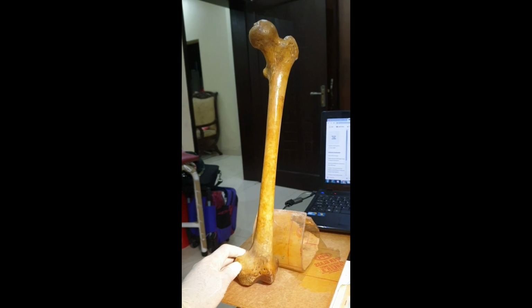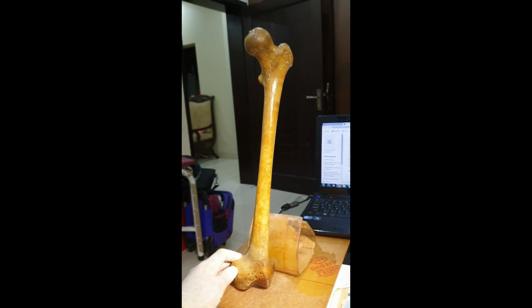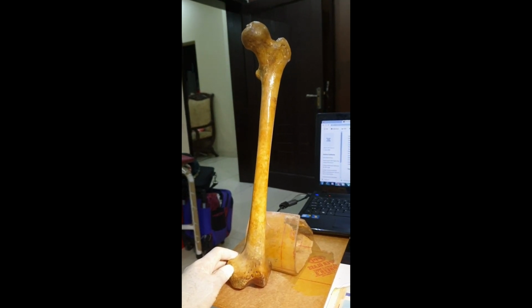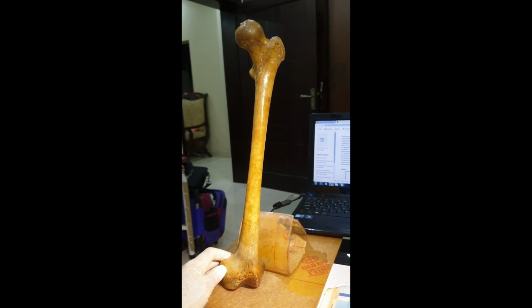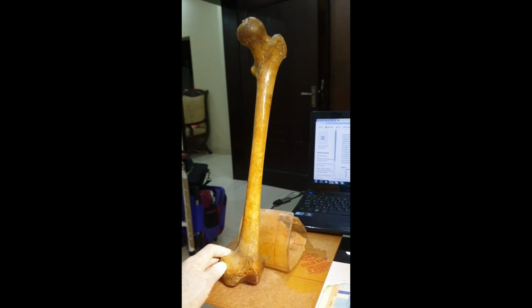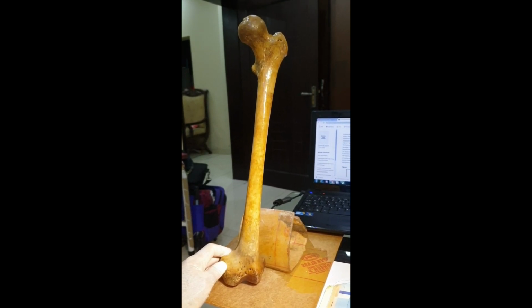Now, to determine the side of the bone and also to know the anatomical position of the bone, we need to know all the aspects of the bone. That is, which part of the bone is the upper end, which is the lower end. We also need to determine the anterior and posterior aspects of the bone and also the medial and lateral aspects of the bone. Once we determine all these aspects, we can easily know the side of the bone, and also it will be easier for us to know the anatomical position of the bone.